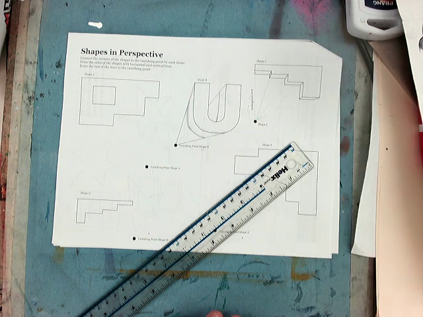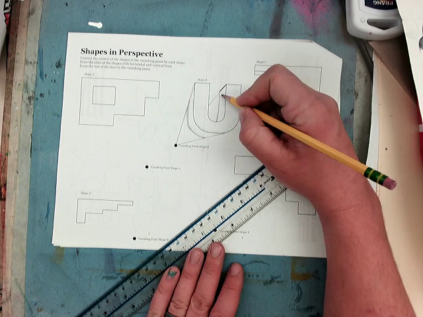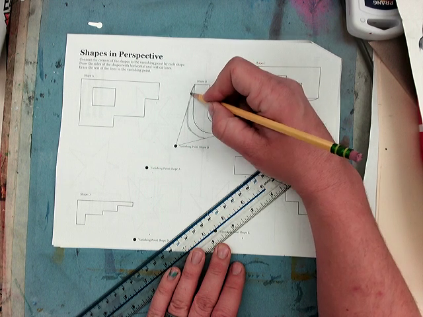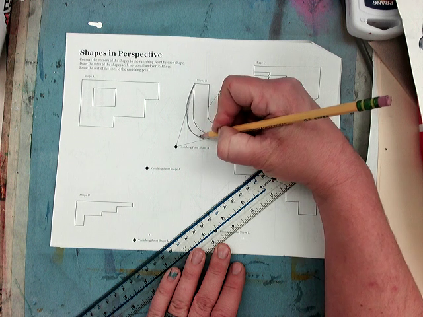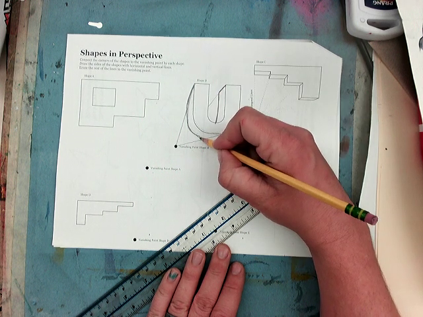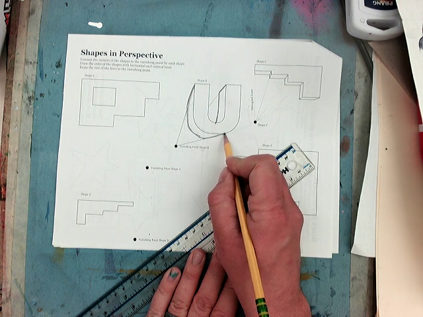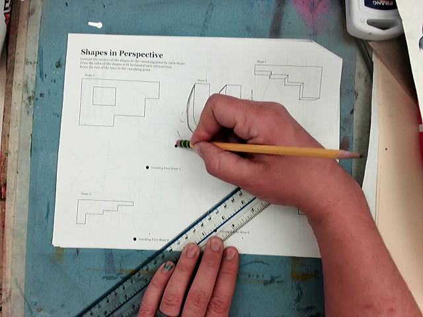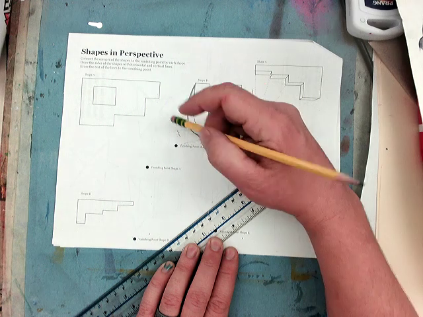So we've lightly drawn all that in and it looks good. I'm going to go back through, use some bold, confident lines to draw it in. Then we'll come in and do whatever cleanup we need to do. So there's our U.